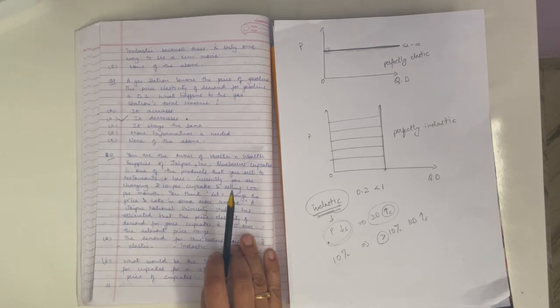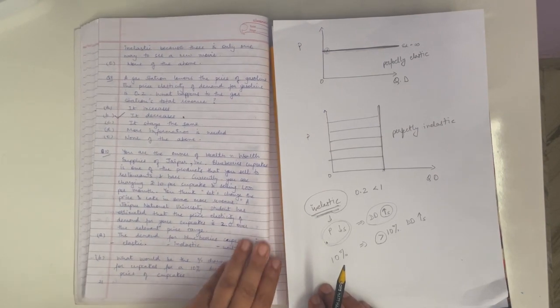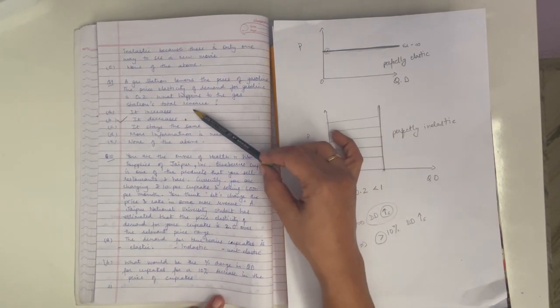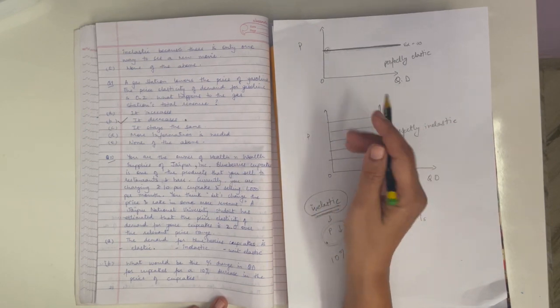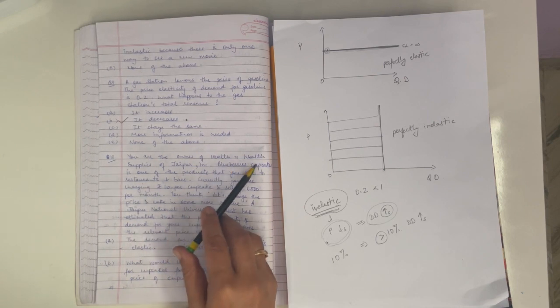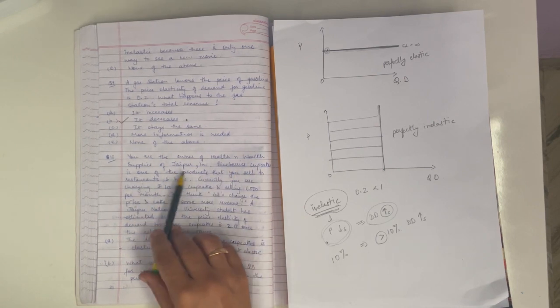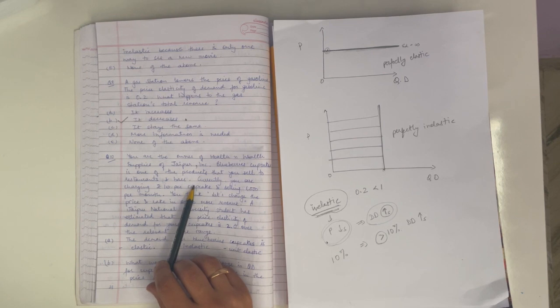All right. Now, question number 10 is quite interesting. It basically explains how we calculate total revenue and see how elasticity affects your total revenue. You are the owner of Health and Wealth Supplies of Jaipur Inc. Blueberry cupcakes is one of the products that you sell to restaurants and bars.